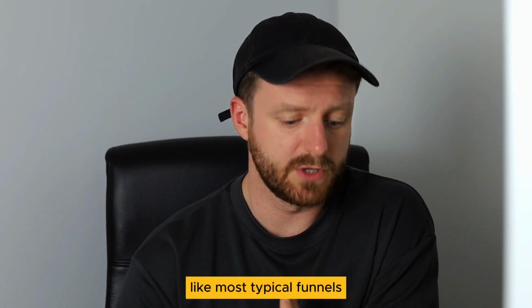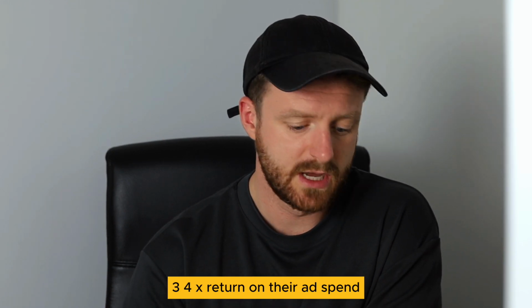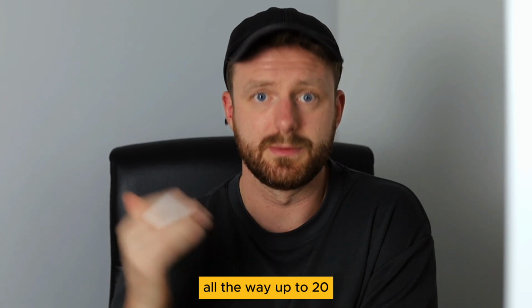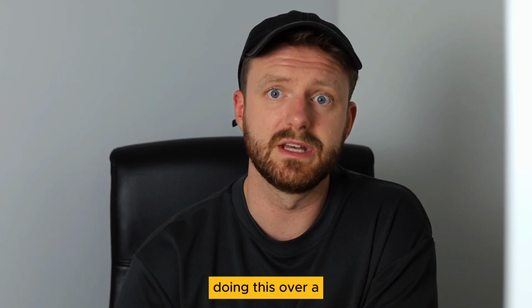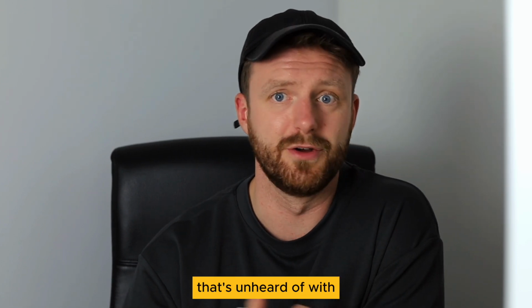Most typical funnels, people are getting like 2, 3, 4x return on their ad spend. We're getting anywhere from 6 all the way up to 20x return on ad spend doing this over a period of time, of course. But that's unheard of with any other funnel.